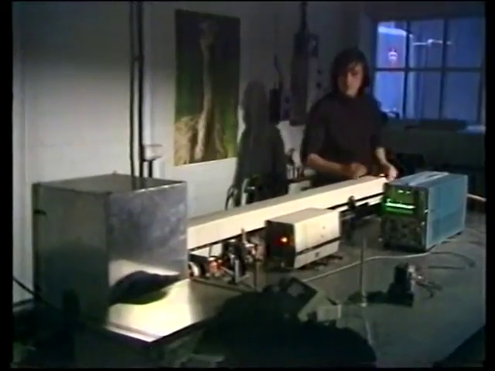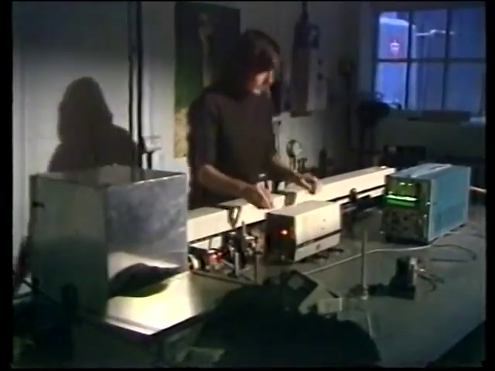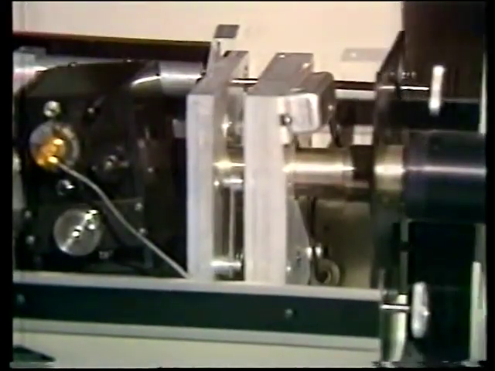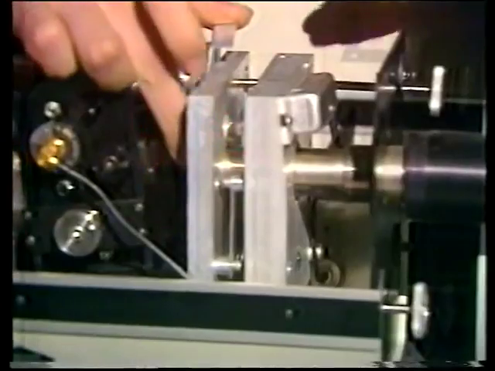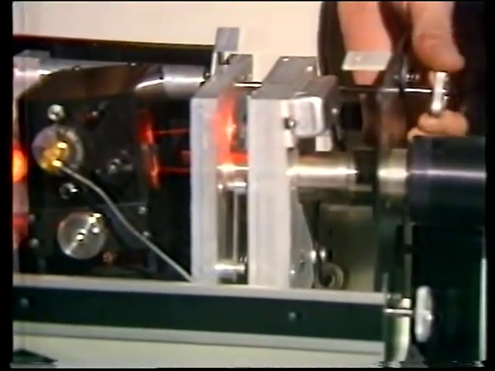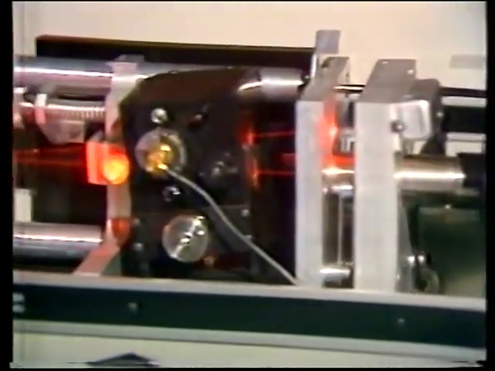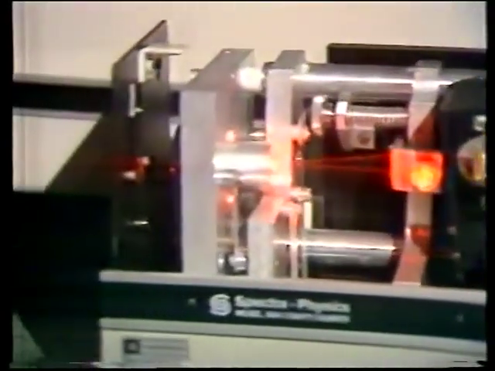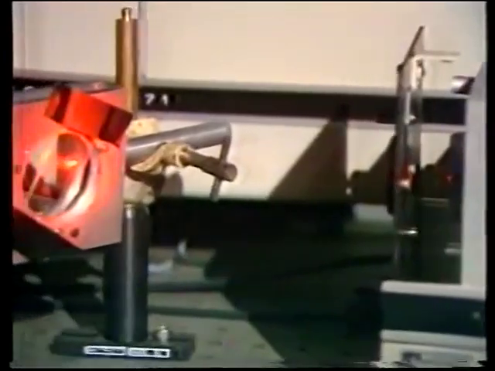We don't want 100 million pulses a second, so a cavity dumper reduces this number. And the pulses are then directed into the sample chamber.